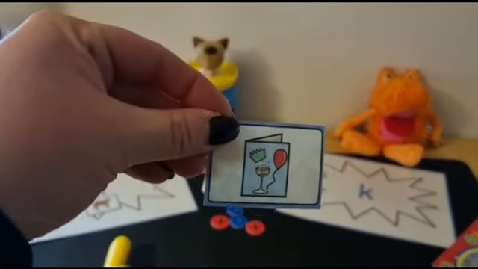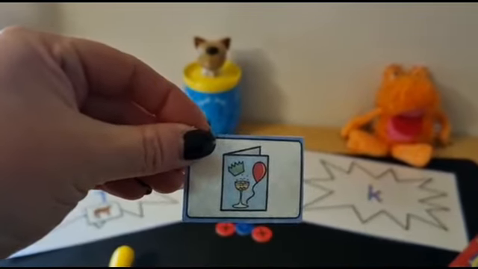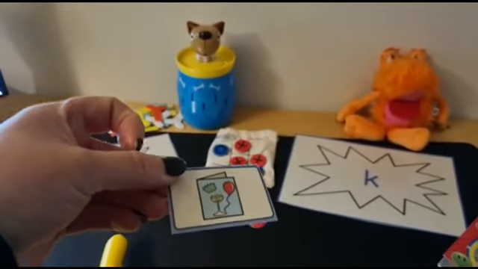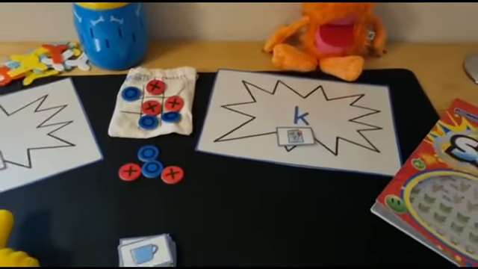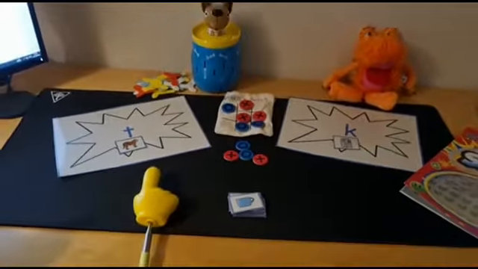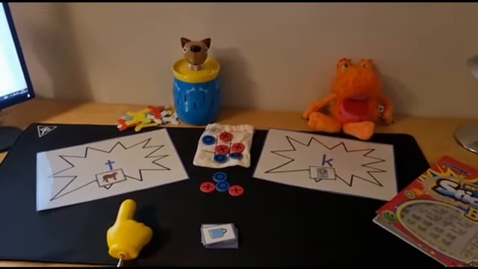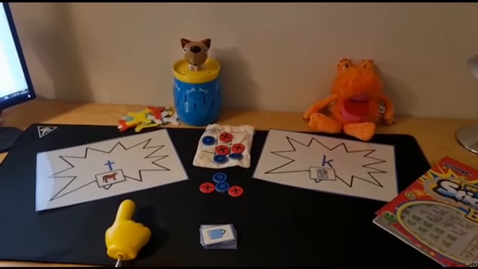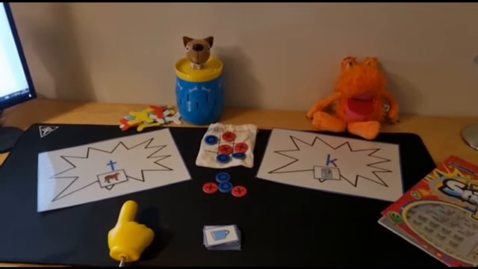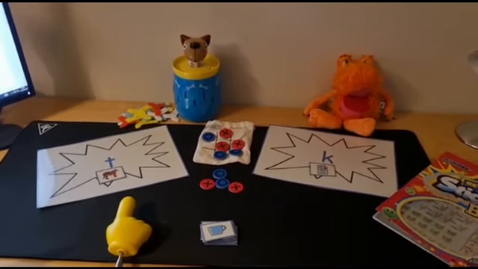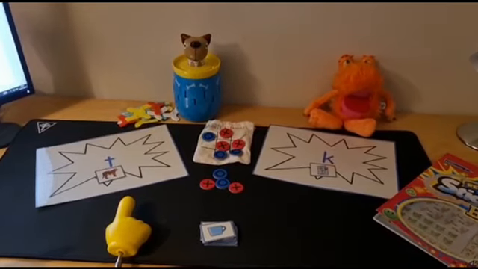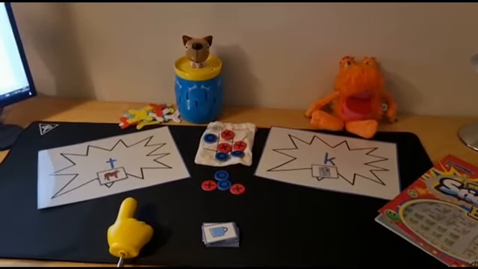I have here card. What sound does that begin with? Card. K or T? I think that begins with K. Continue until you get to the bottom of your pile. Remember to reward your child in between saying the words or at the end of the activity. I like to use stickers as a reward to remember that they have done some good listening.